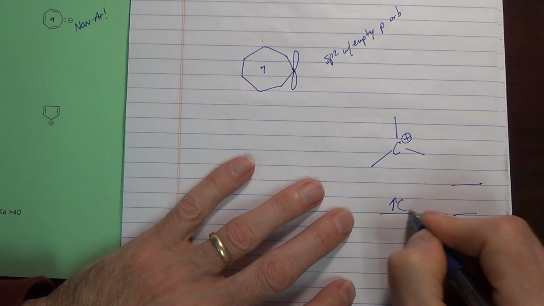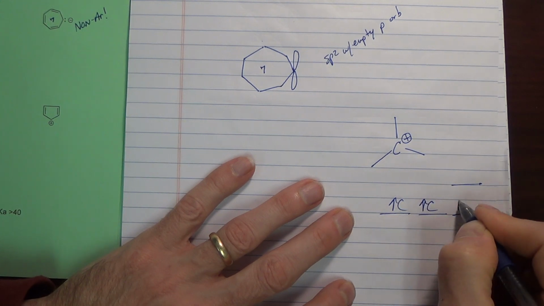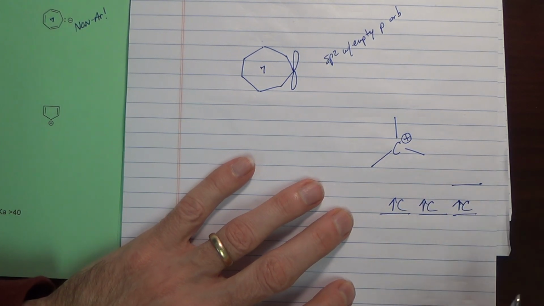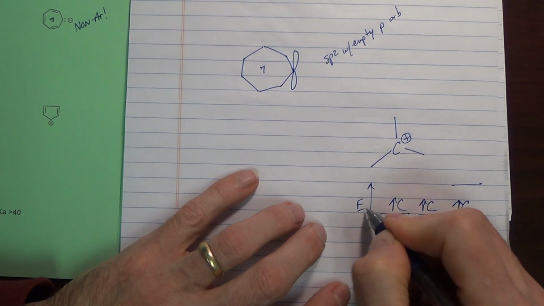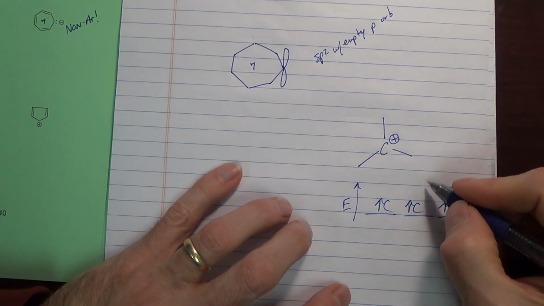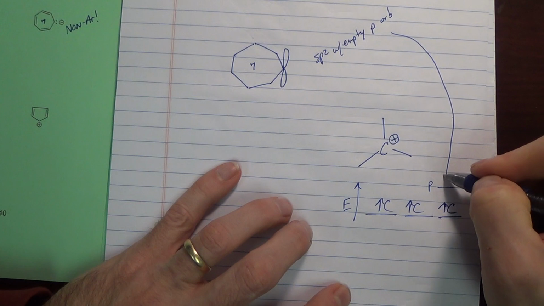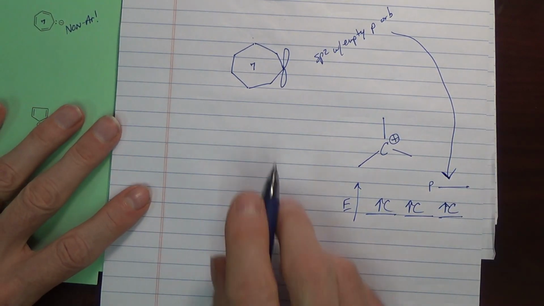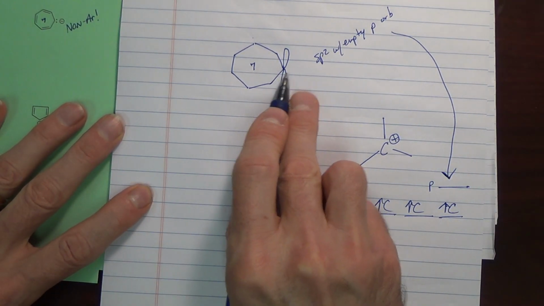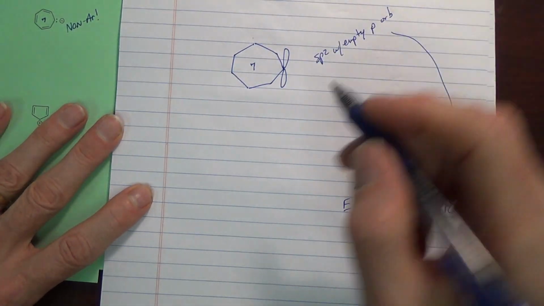Let's see, sigma bond to carbon, and sigma bond to carbon. And the p orbital would be empty. And so I'm showing the empty p orbital there.